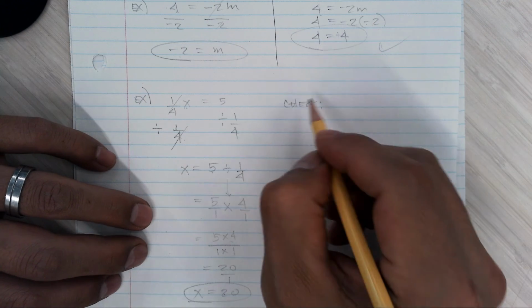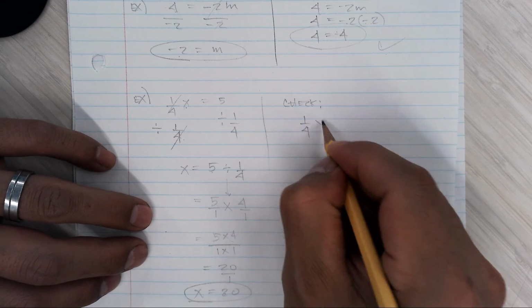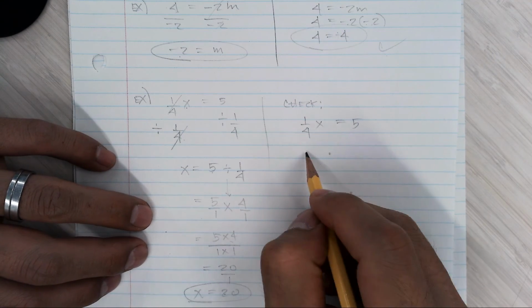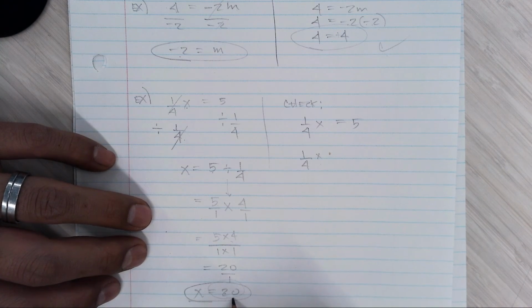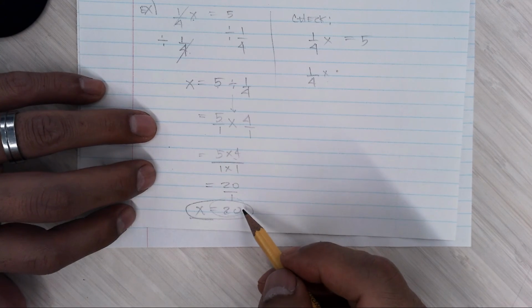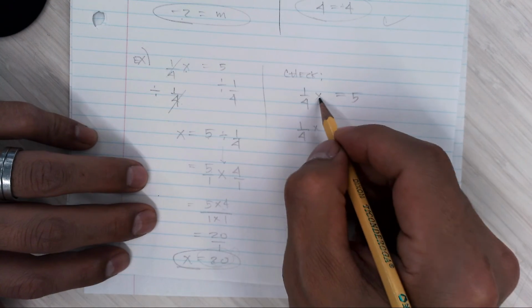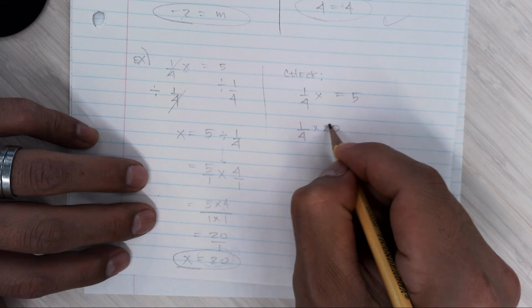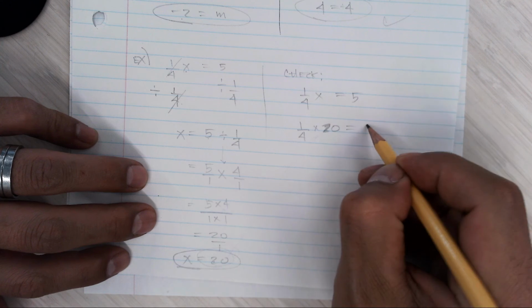Here's the check. 1/4 times x equals 5. What's our answer? Our answer here is 20, so we substitute that 20 for that x. That gives us 1/4 times 20. Is that going to be equal to 5?